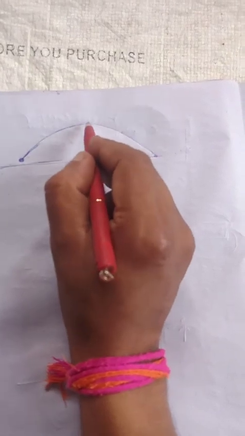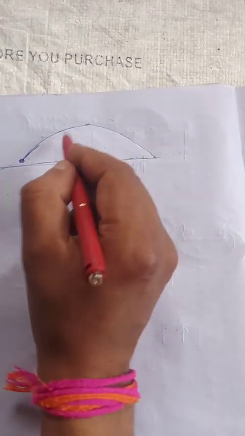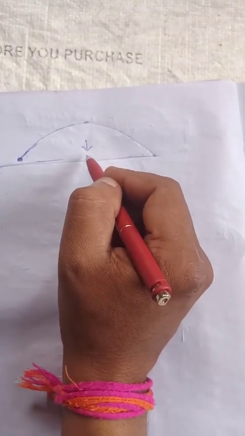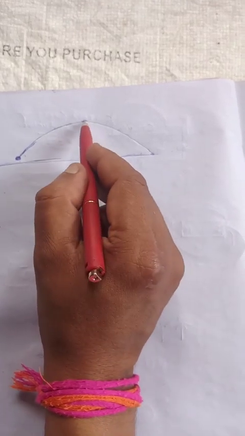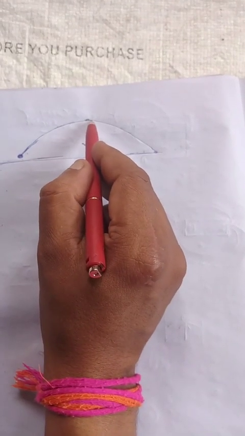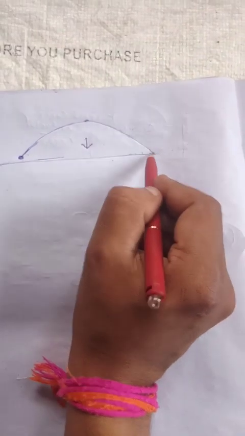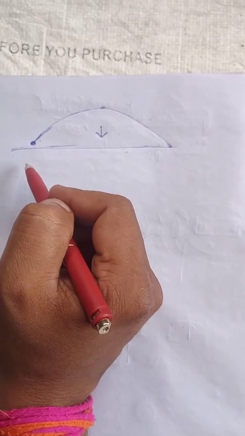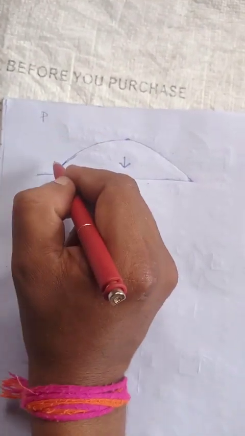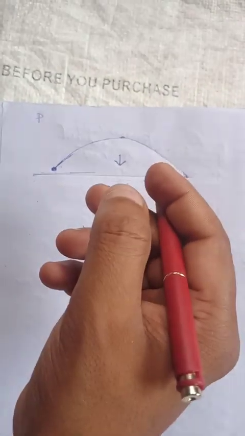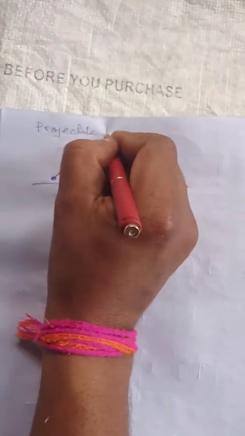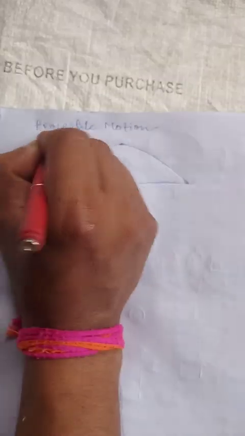After some time, a force called gravitational force acts on the stone in the downward direction. That's why, after reaching maximum height, it comes downward and reaches the ground point. The motion of that stone, or of any type of thing which we throw under gravity, is called projectile motion.